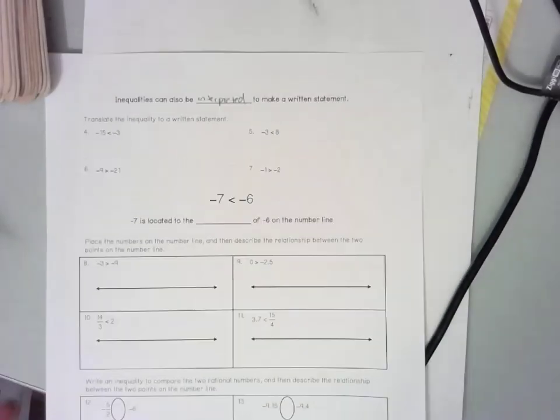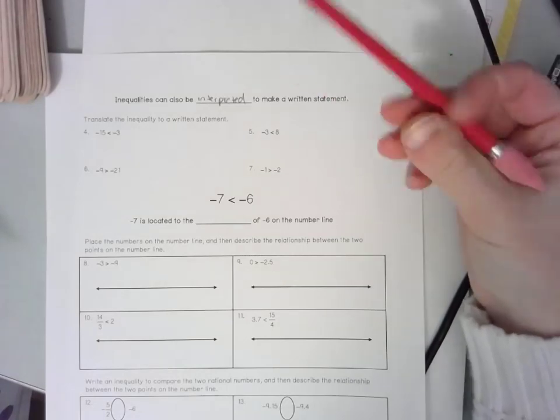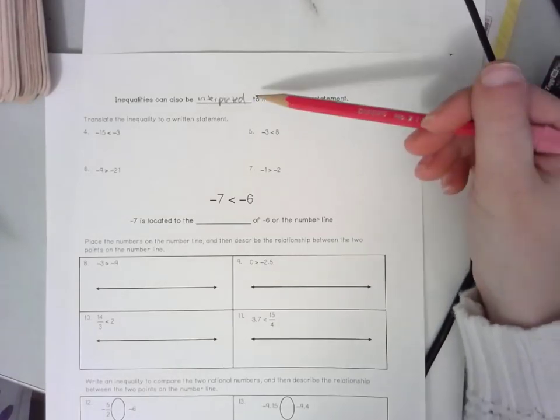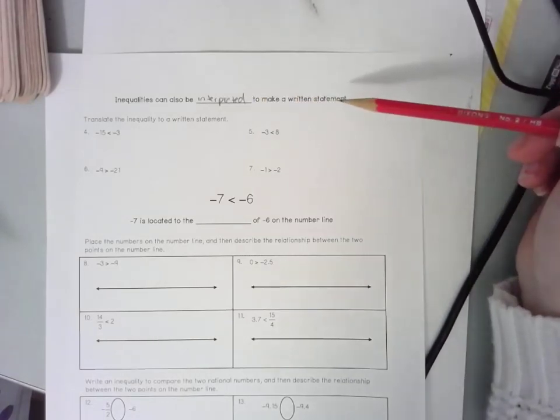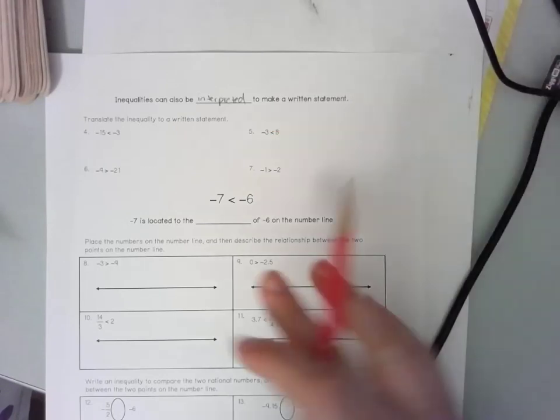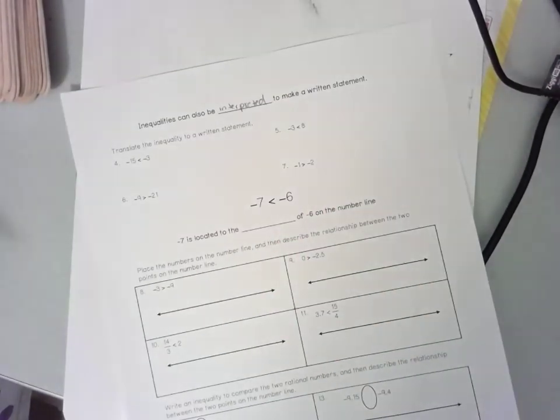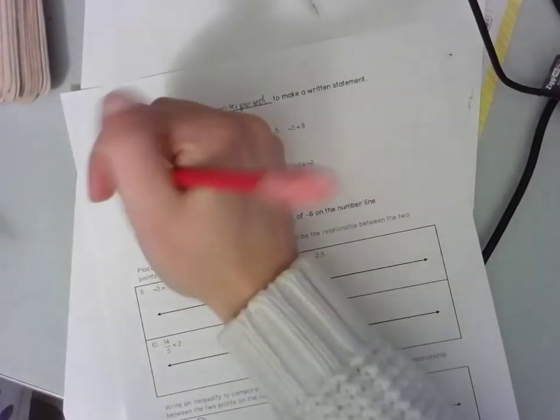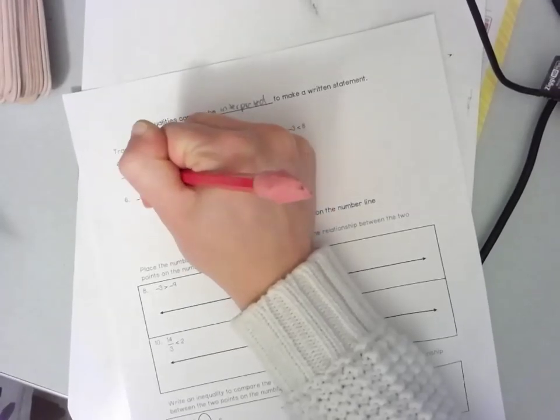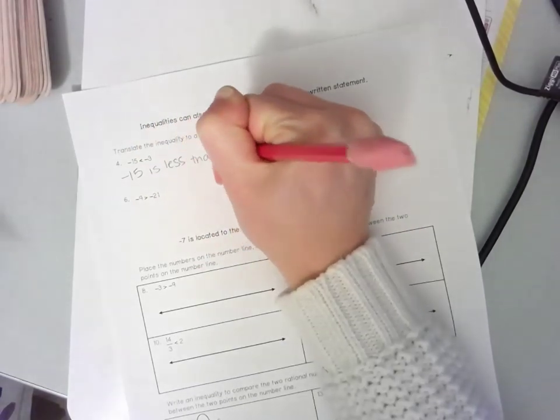And here we have inequalities can also be interpreted to make a written statement. So it says translate the inequality to a written statement. This is very similar to writing out number sentences, but I would say negative 15 is less than negative 3.